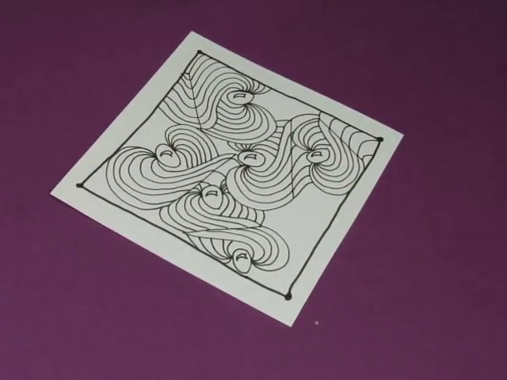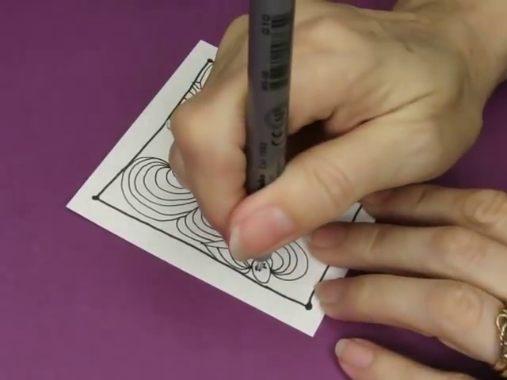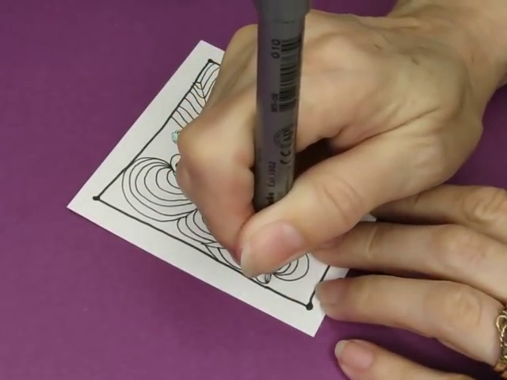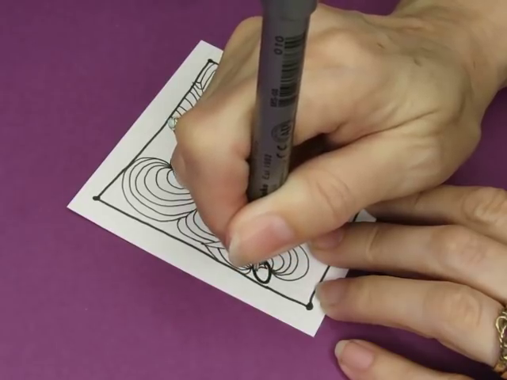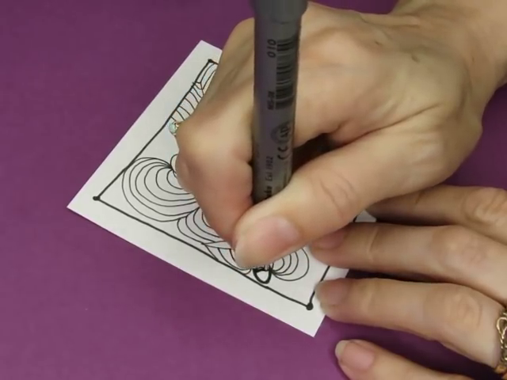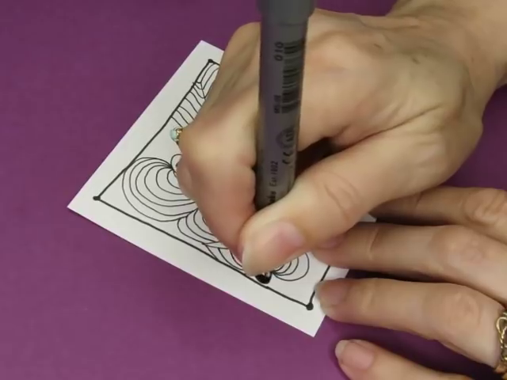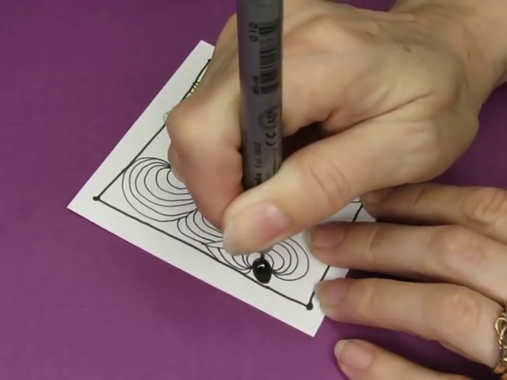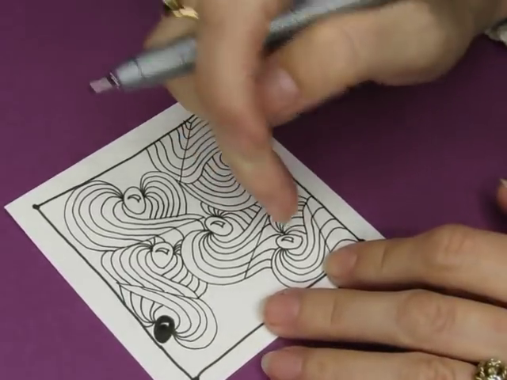That, and then I'm going to get my fatter pen. And I'm just going to color in that orb. You'll note, see how big that looks?